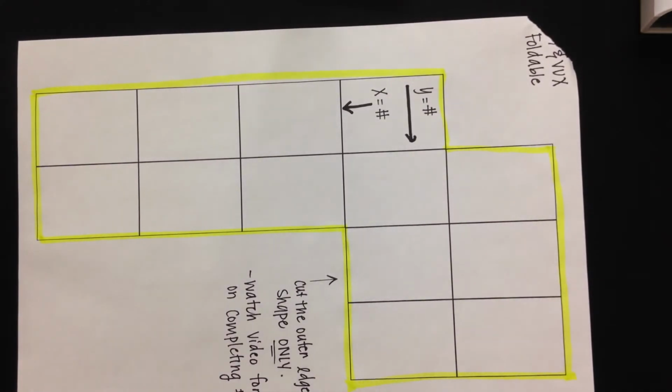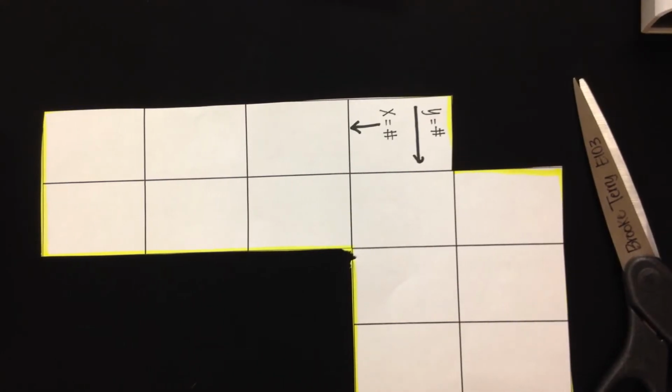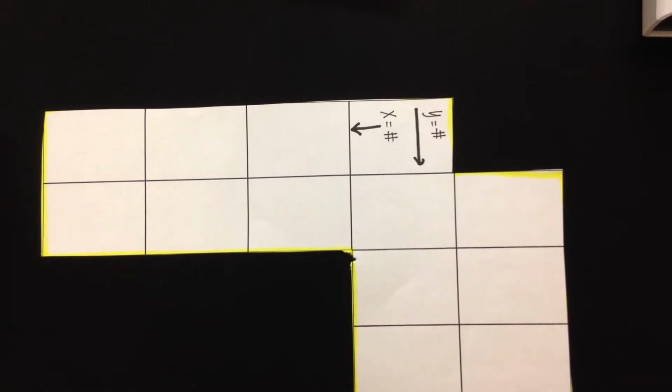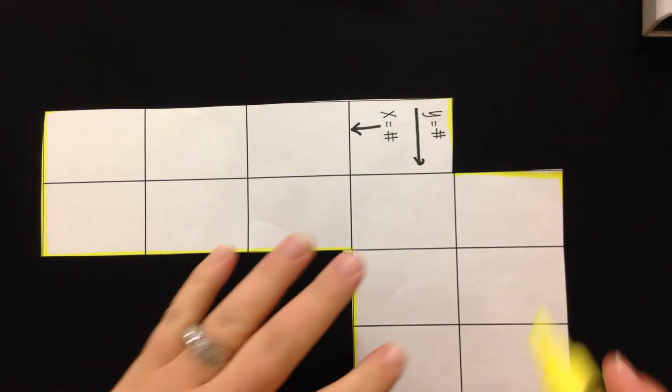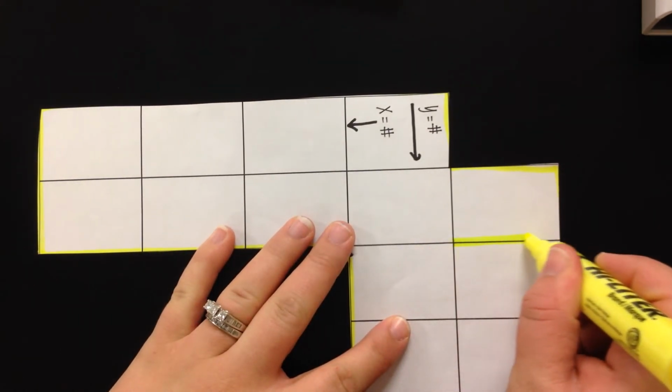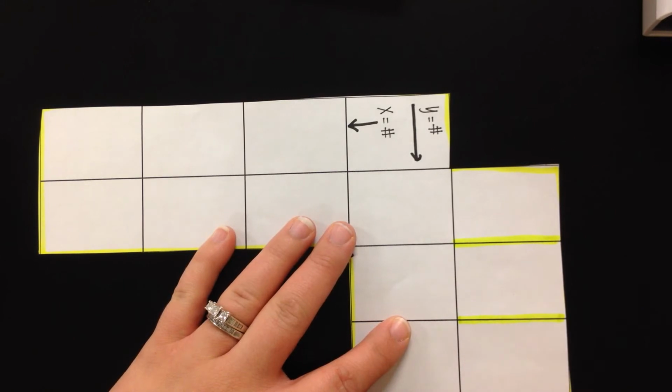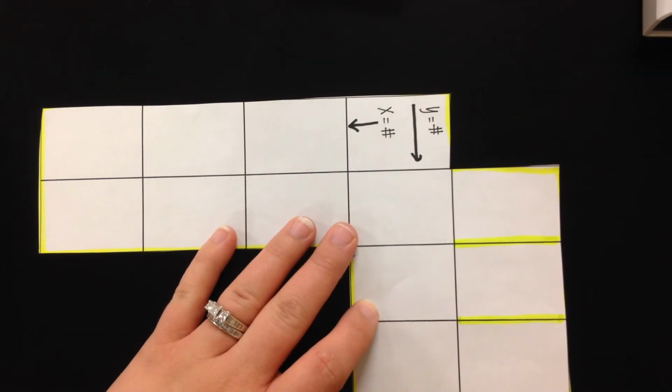Okay? I'm going to highlight the portions that I want you to cut now, because you're not going to cut every line. This is very, very important. So on this top layer, you're going to end up cutting this line here and this line here, and it's going to create little flappies. Okay?